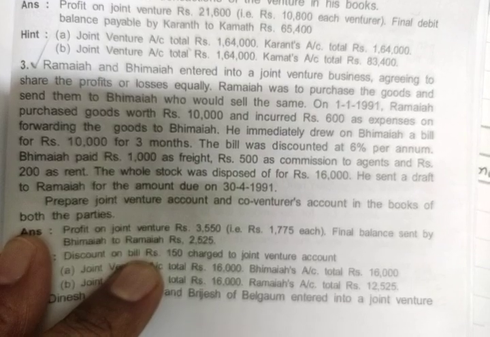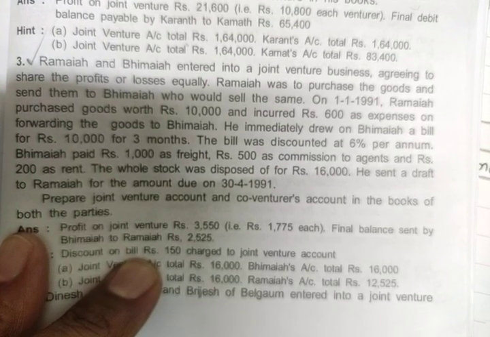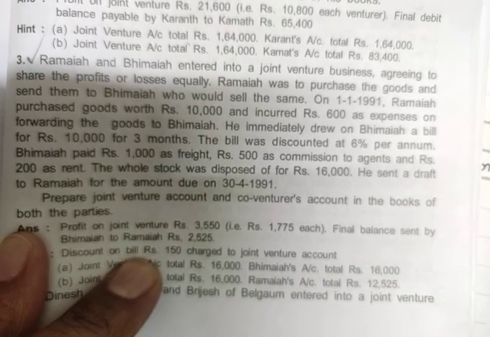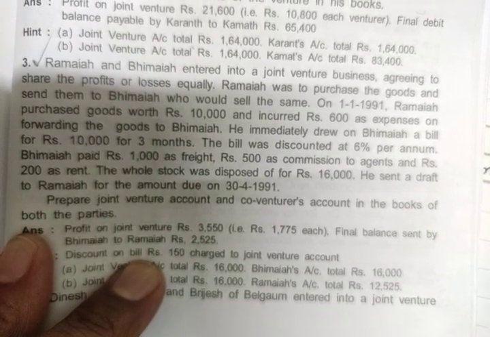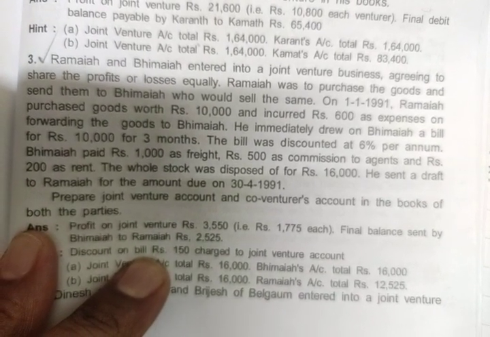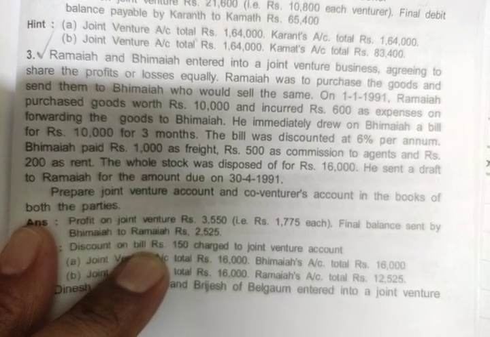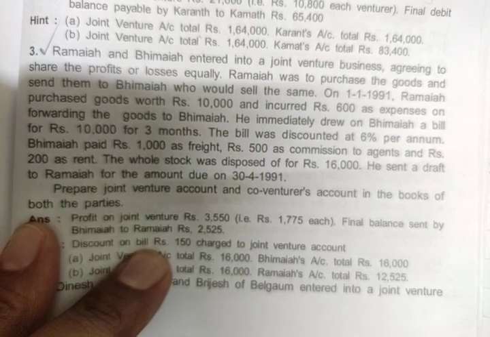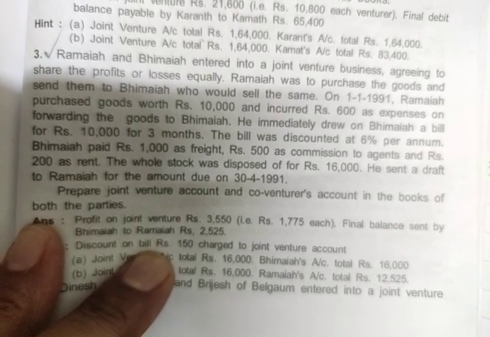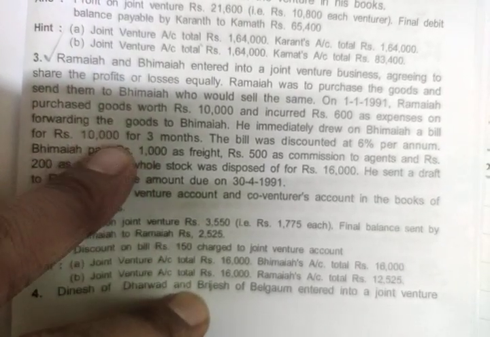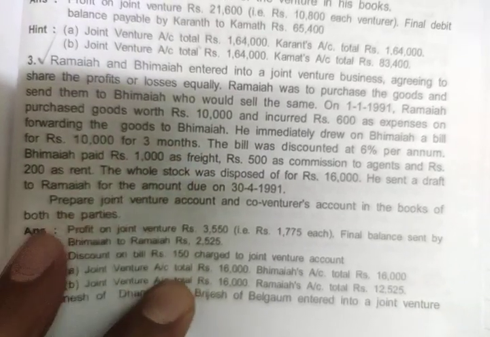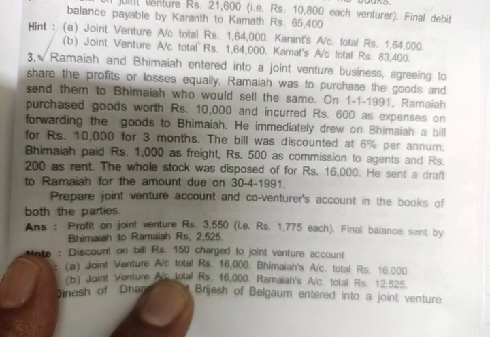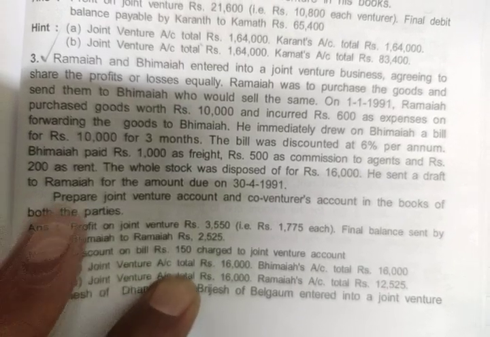On 1st January 1991, Ramaya purchased goods worth rupees 10,000 and incurred rupees 600 as expenses on forwarding the goods to Bhimaya. He immediately drew on Bhimaya a bill for rupees 10,000 for 3 months. Kindly note this, bill for rupees 10,000 for 3 months. The bill was discounted at 6% per annum.